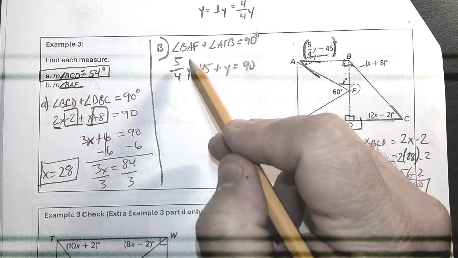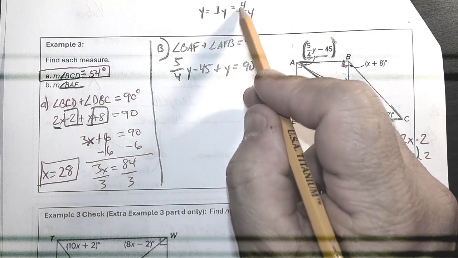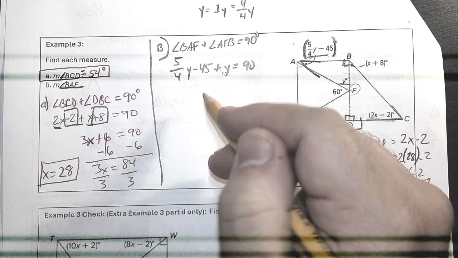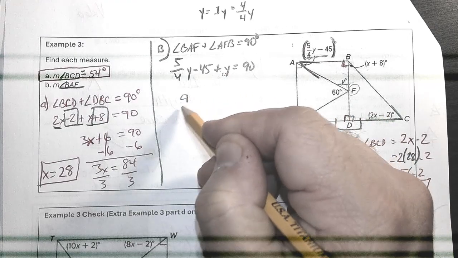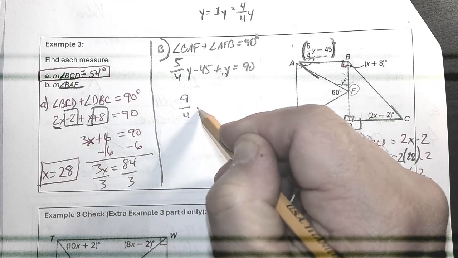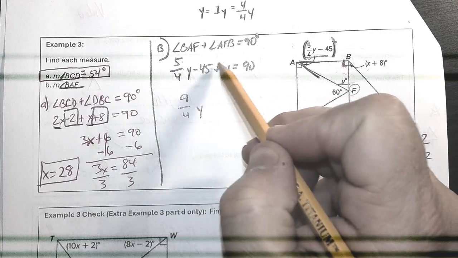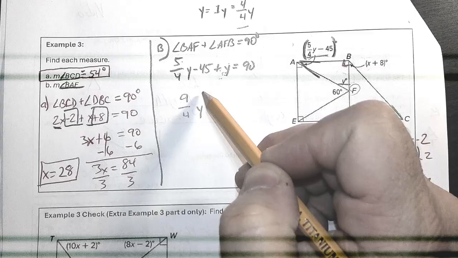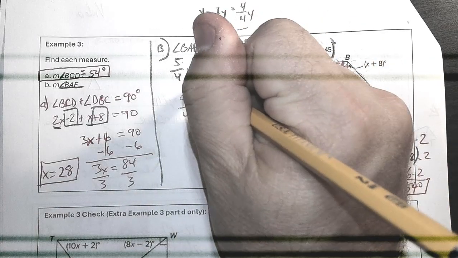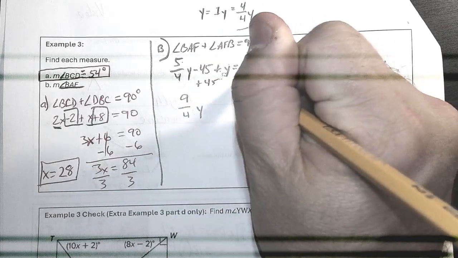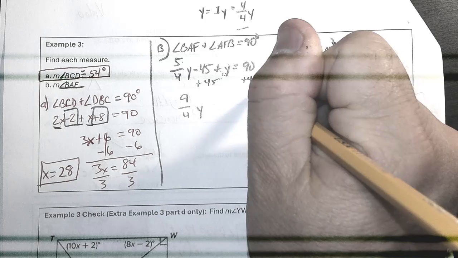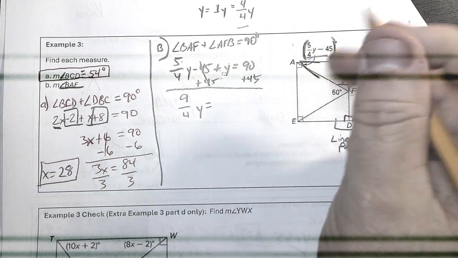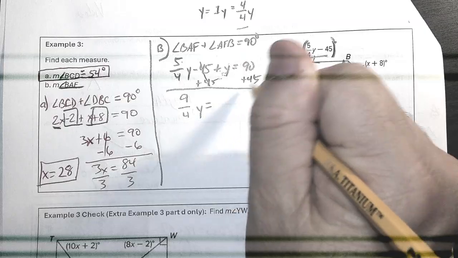I'm doing that because 5/4 plus 4/4, which is what I'm gonna do here. I'm gonna bring it down and make it 9 over 4y, because 5/4 y plus 4/4 y, which is the same as this, is 9/4. Now, before we go down, we're gonna go ahead and add the 45 to both sides. So these cancel, and it equals 135.